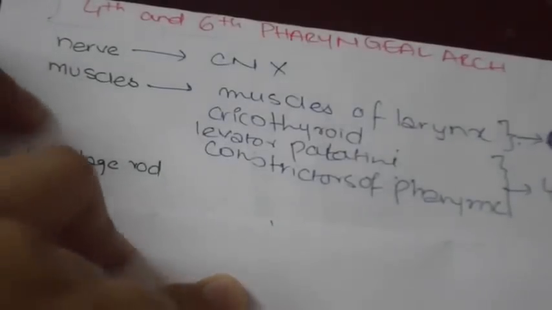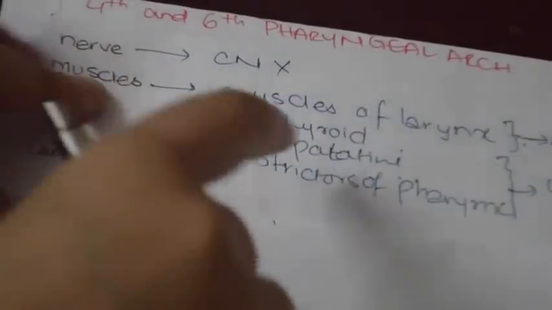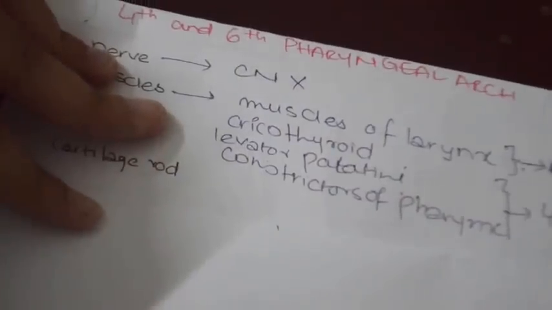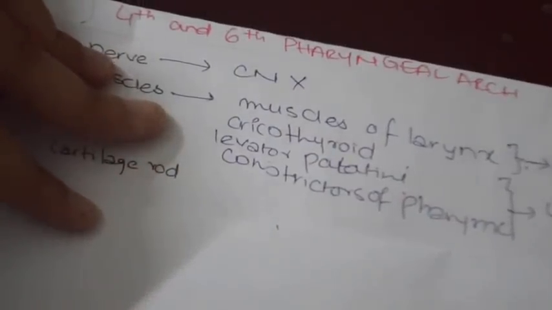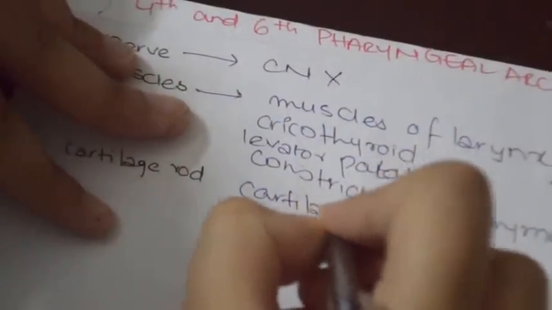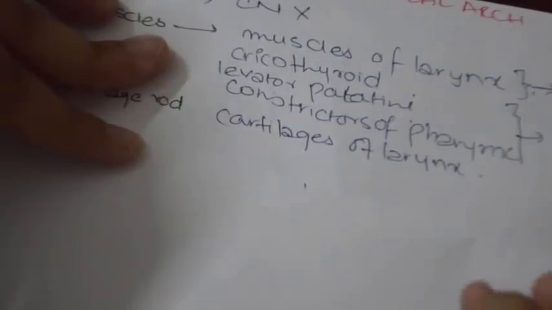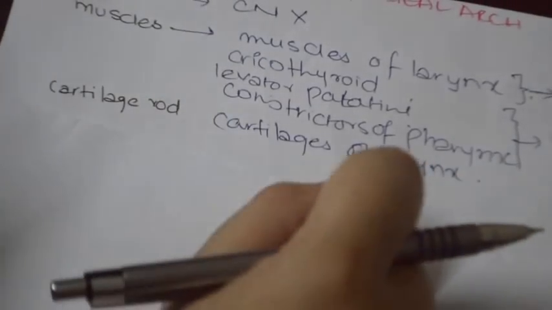Forward to the cartilages of the fourth and the sixth pharyngeal arches, the cartilage rod. The cartilage rod of the fourth and the sixth pharyngeal arch are the cartilages of the larynx: thyroid cartilage, cricoid cartilage, arytenoid cartilage, corniculate cartilage, and the cuneiform cartilage.